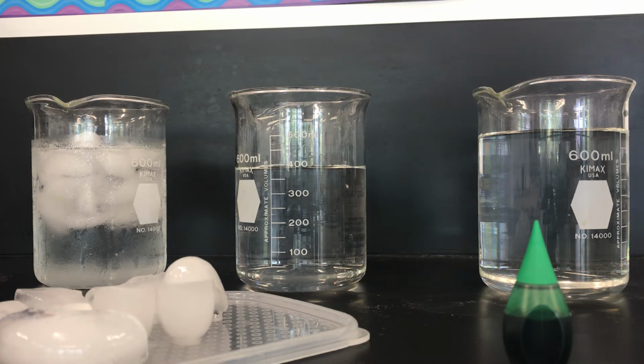All right, well, let's talk about what we have here. We have 3 beakers. All 3 beakers contain regular tap water. The beaker on the left has some ice in it, and the ice has been sitting there for at least 20 minutes. So all the water in that beaker should be pretty cold. You can see condensation forming on the outside of the beaker.